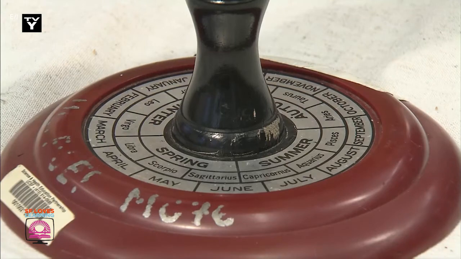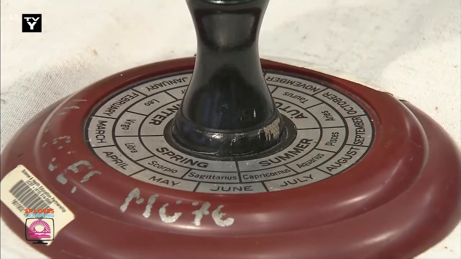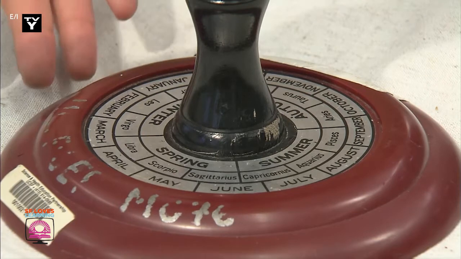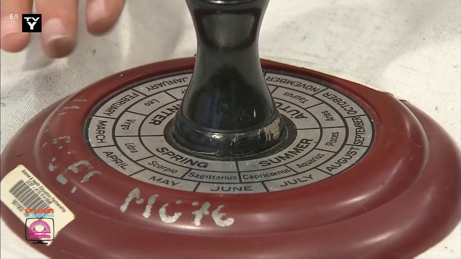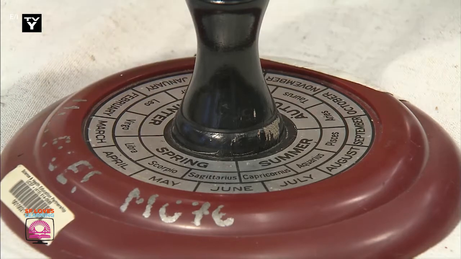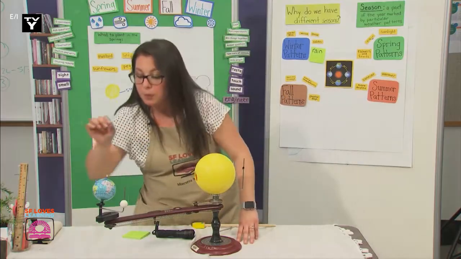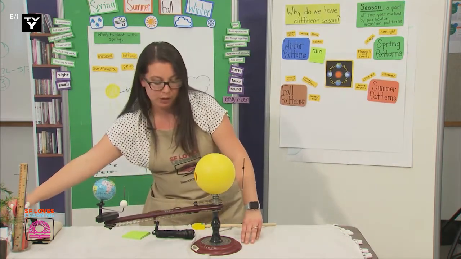Great, when I was observing this earlier, I noticed some labels here underneath. Can you see them? They have the months and the seasons. So they show you when certain places go through seasons during different times of the year. It also shows you which parts of the Earth are facing the sun. Let's pay attention to that. And so that you remember, the tape that we have here is San Francisco. So let's go another year.